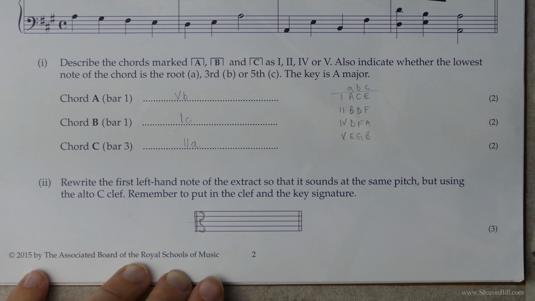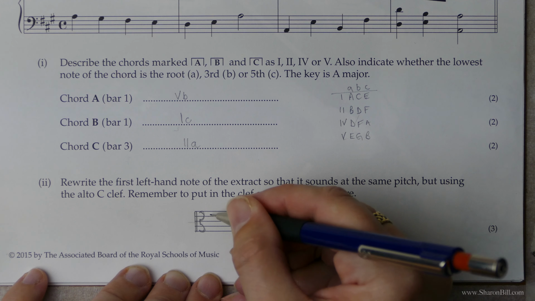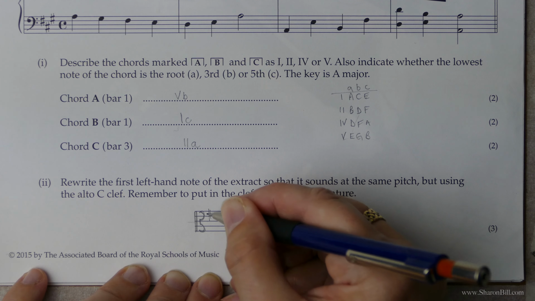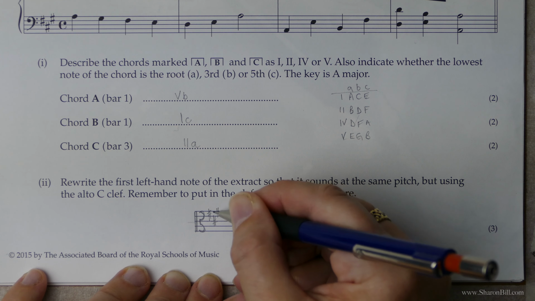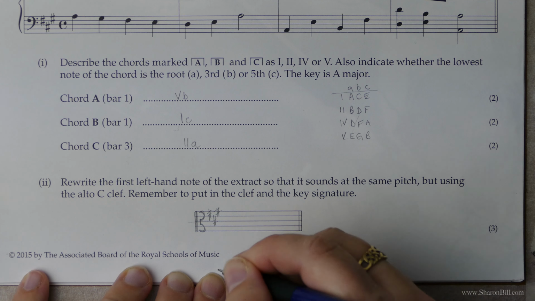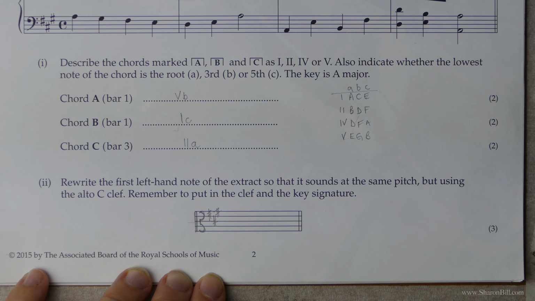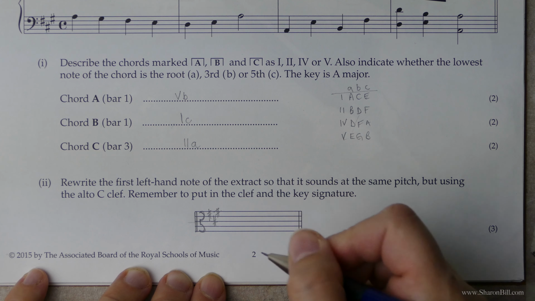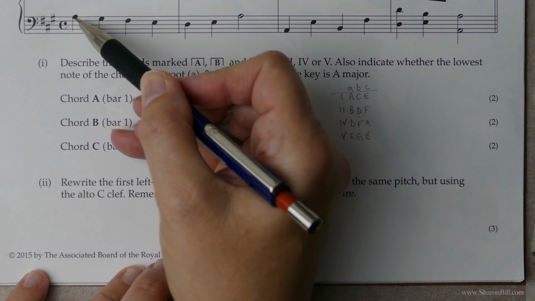And so the key signature is 3 sharps, so C, D, E, F is here. C is the middle line, of course, and G is this top line. So just be careful to place those carefully. Lots of use of the word careful there. So then here we go, let's just get down to the note. So we're looking at the first left-hand note of the extract, which is here.